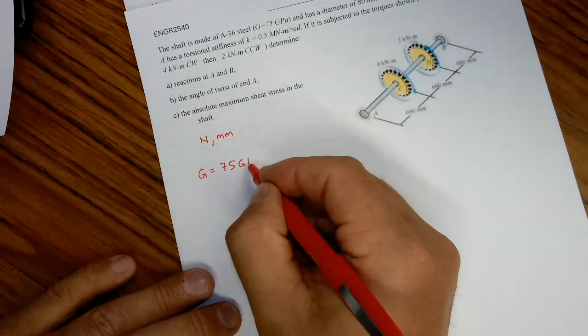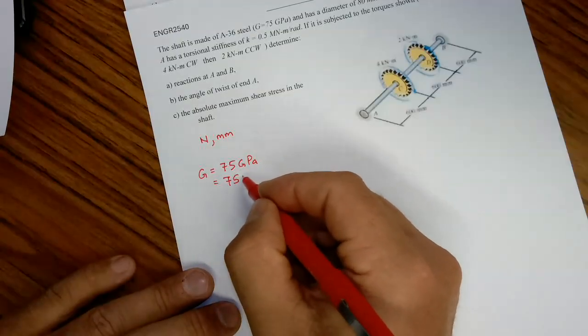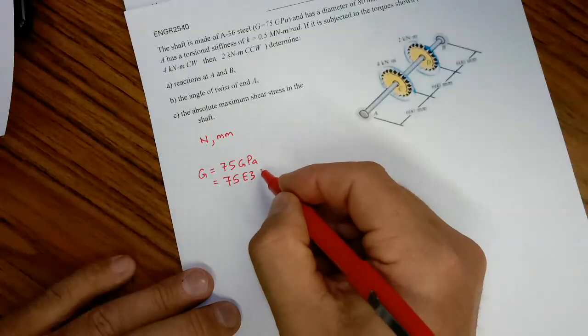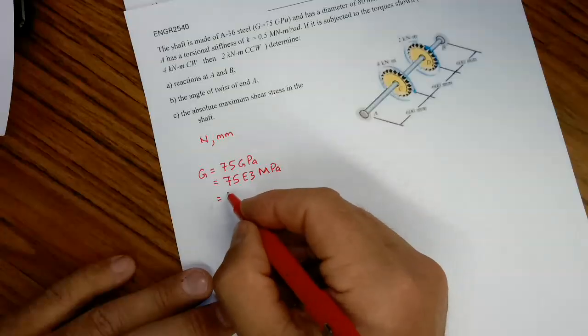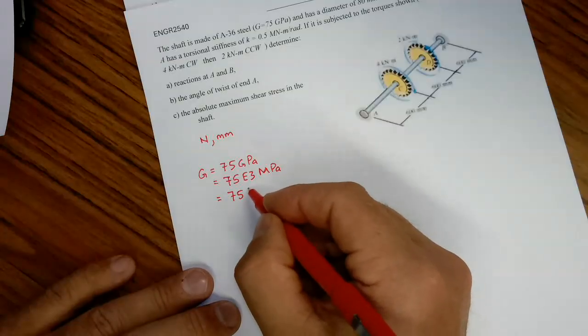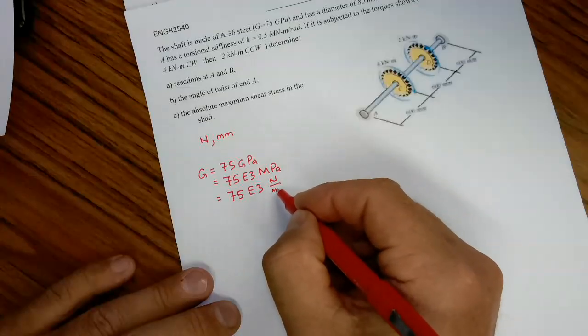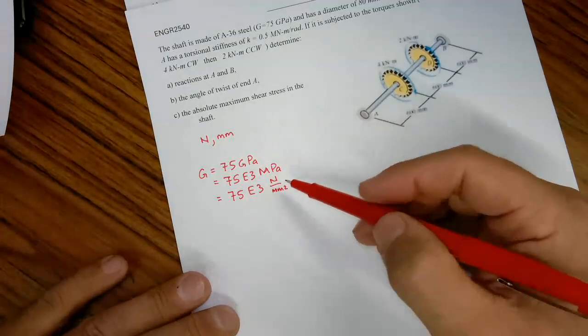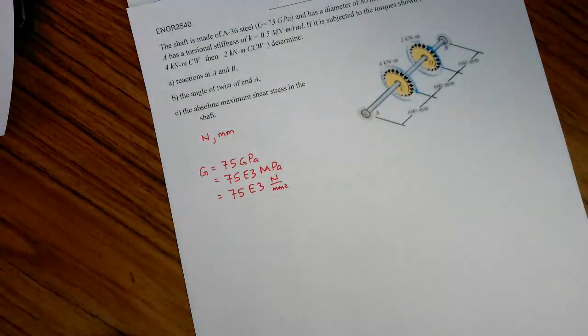75 gigapascal. That's equal to 75 E3 megapascal. That equals 75 E3 newtons per millimeter squared. So I don't have any meters, I don't have any kilonewtons or meganewtons.